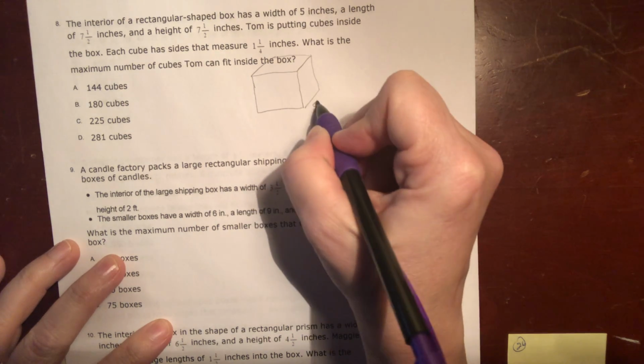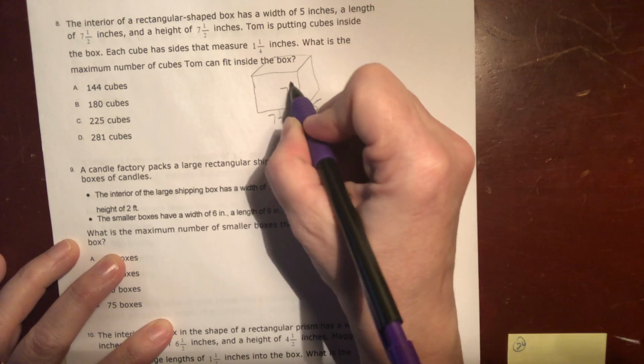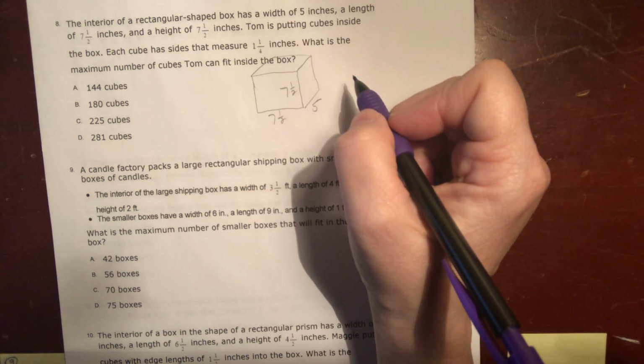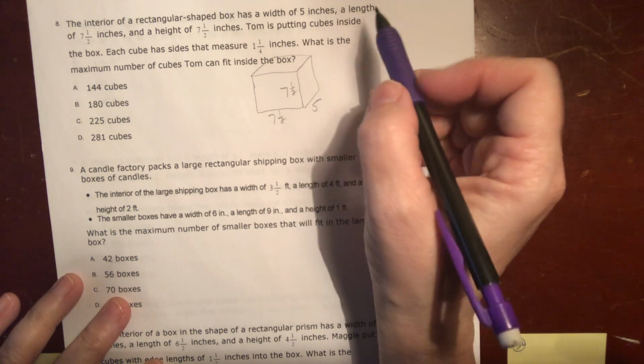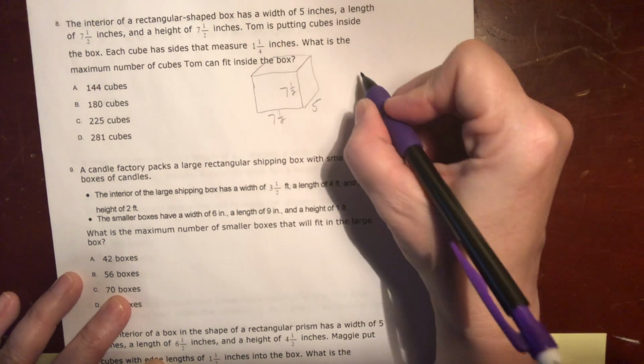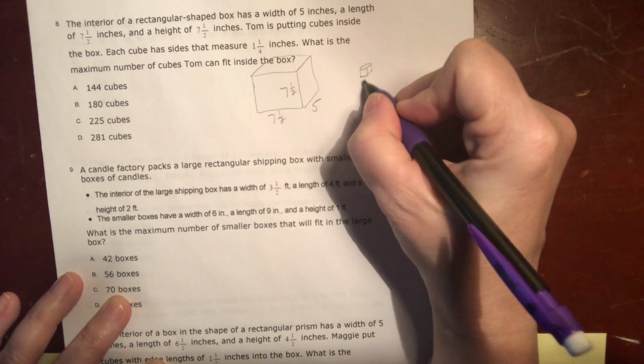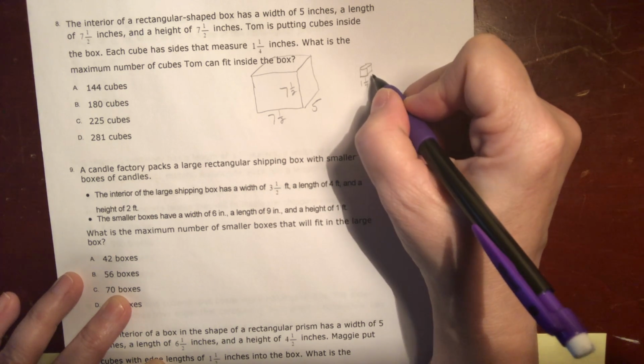Width of 5 inches, length of 7.5, and height of 7.5. Tom is putting cubes inside the box. Each cube has sides that measure 1 1/4 inch.